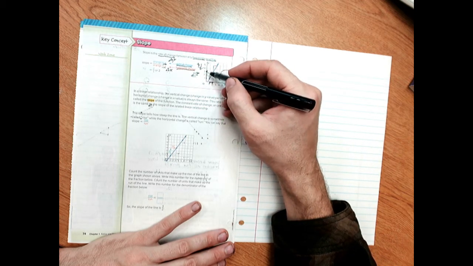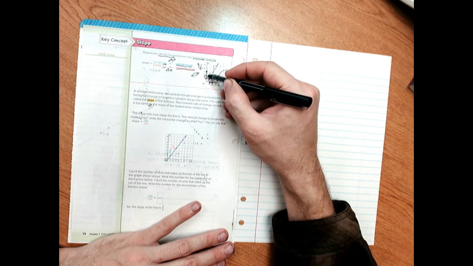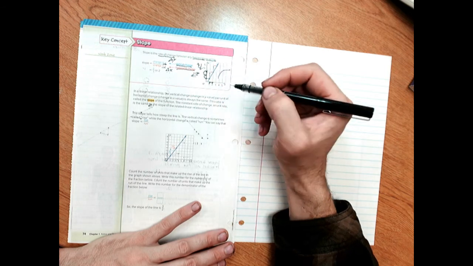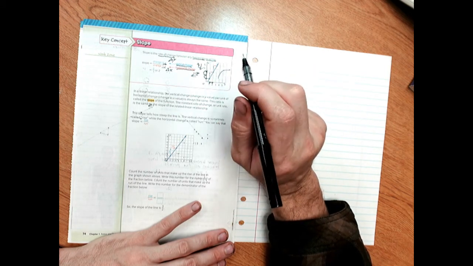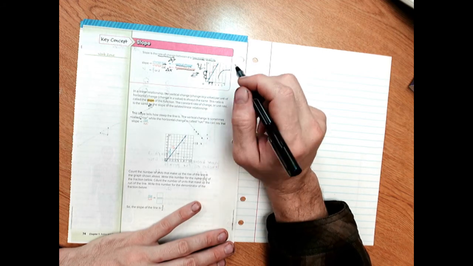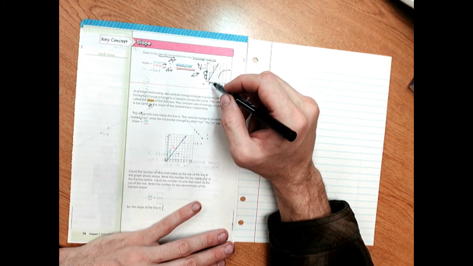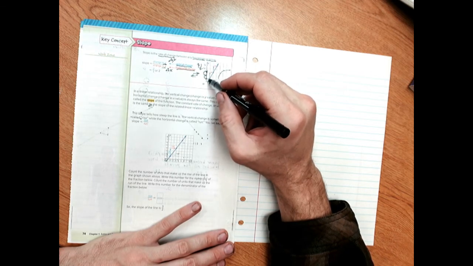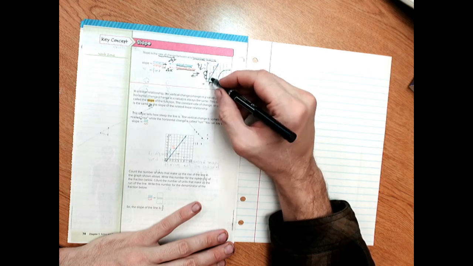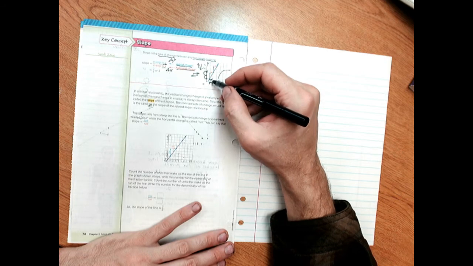So our change in y is from 1 to 3, which is a change of 2. Remember, we don't care that much about where we start anymore. What they taught you last chapter was a lie. We are starting at 1, going up 2, and then we are going over 1.